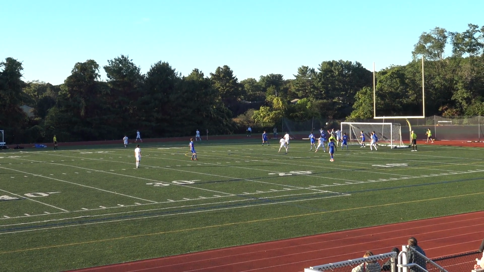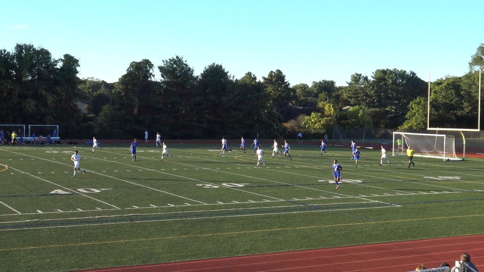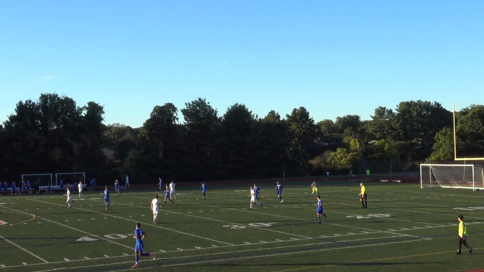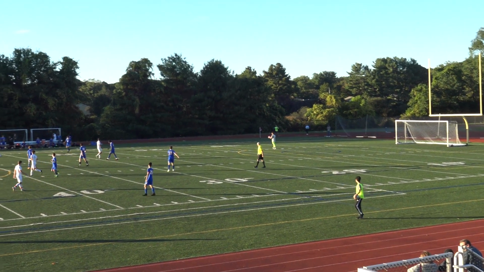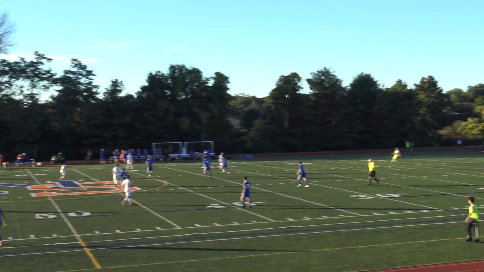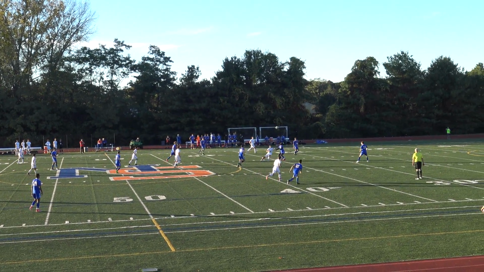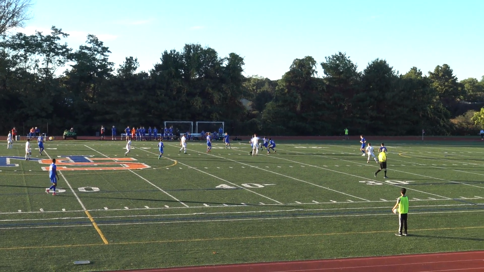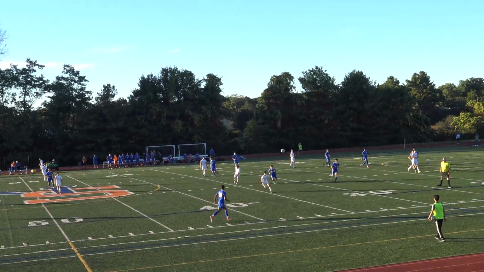Ben to the front. Goalie off his hands. He catches it. Goalie goes down. He boots it toward midfield. That's Matt. Matt off his leg. Jacob in front. That's Eric to the side.